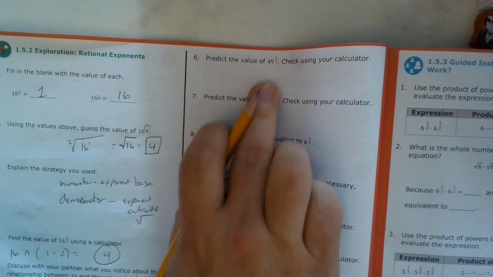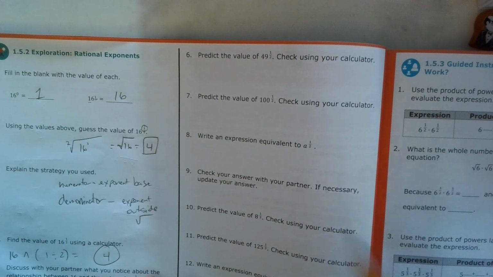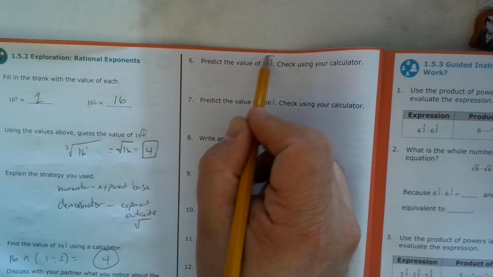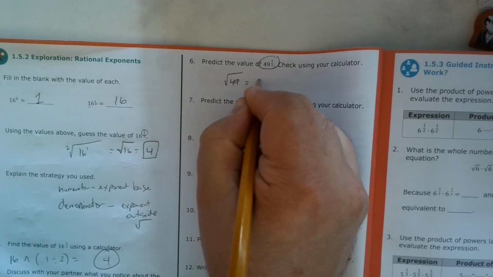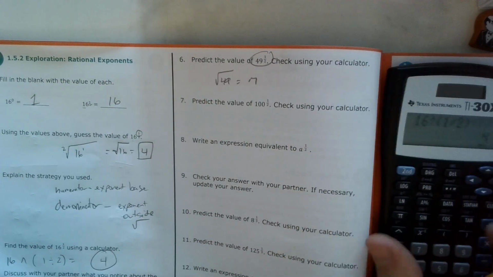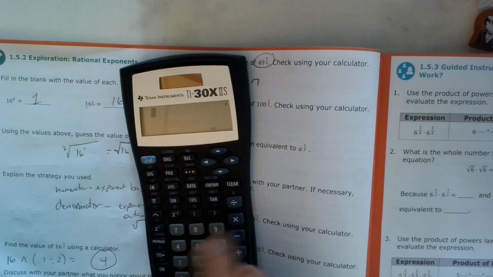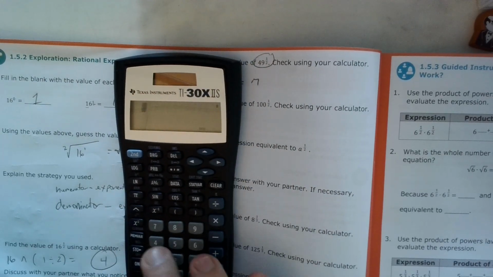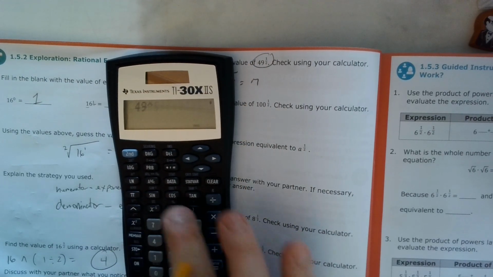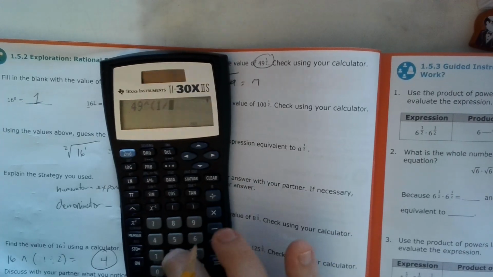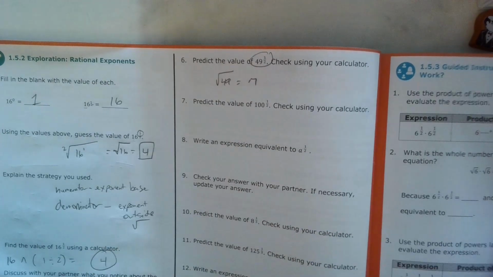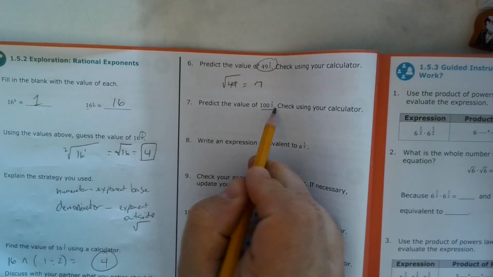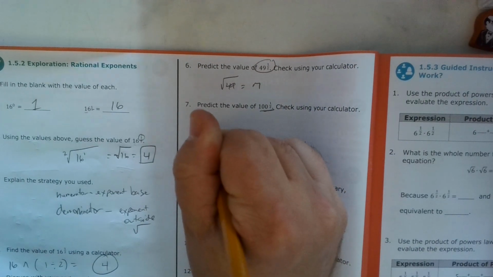All right, other side here. Predict the value of 49 to the 1/2 power. Check by using your calculator. So remember, when it's half like that, it's going to be the square root. Square root of 49 is 7. Let me show you, though, just in case you don't believe me. 49, parentheses, 1 divided by 2, 7.